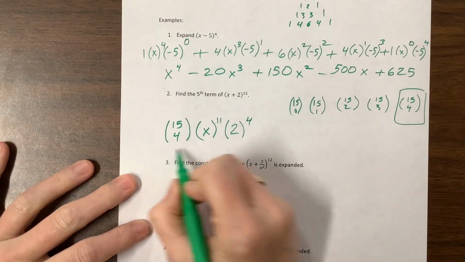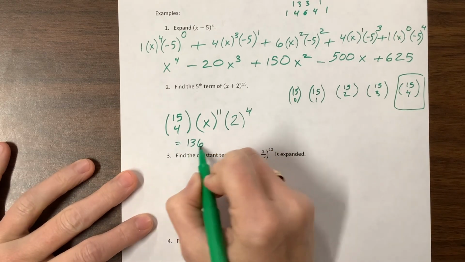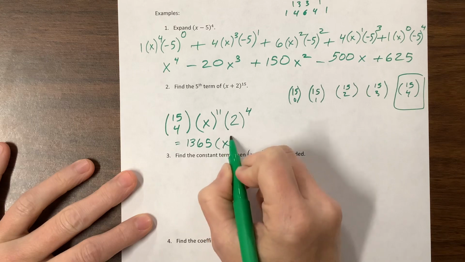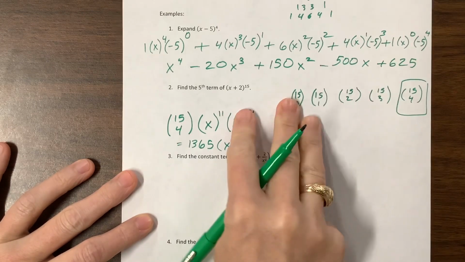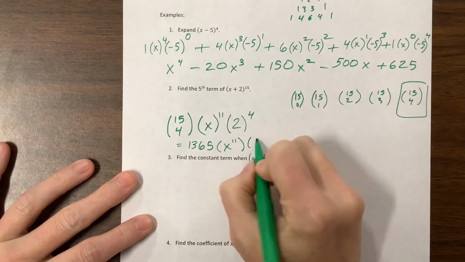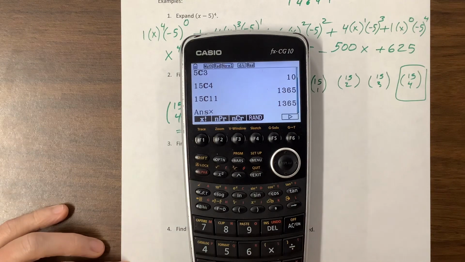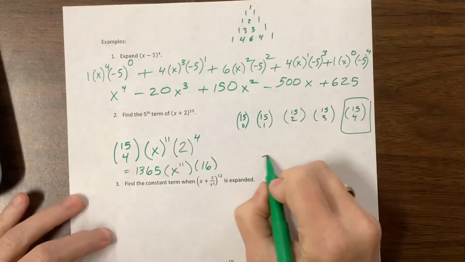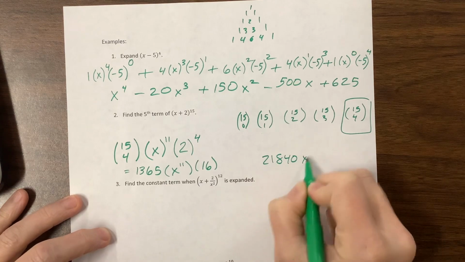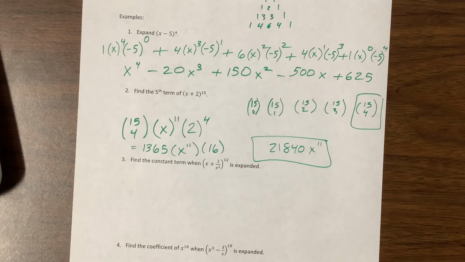Okay, so what needs to be cleaned up: my calculator told me 15 choose 4 was 1365, and this is times x to the 11th, and then 2 to the fourth is 2, 4, 8, 16, and that's 16. So now let's come back over here. I had it in my calculator from before. Let's multiply that times 16, and 21,840 x to the 11th is the fifth term of that.